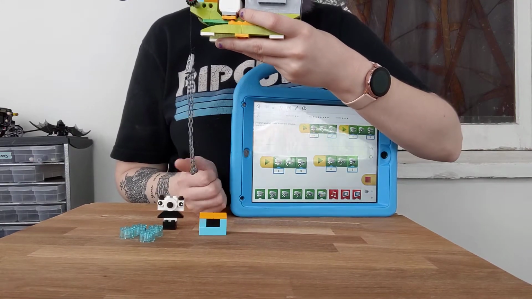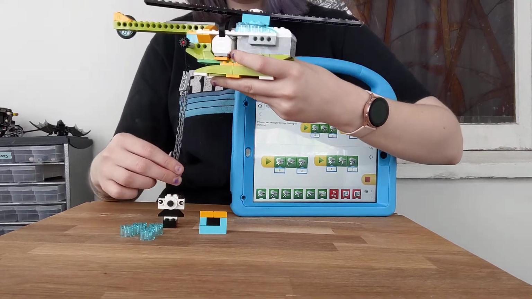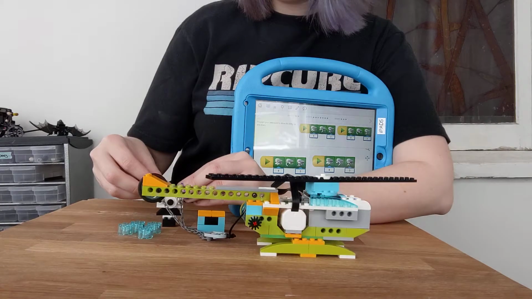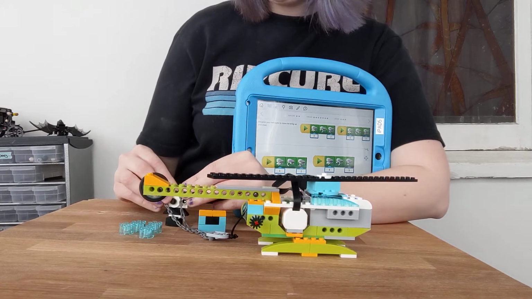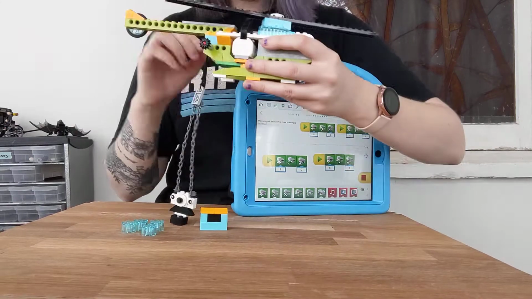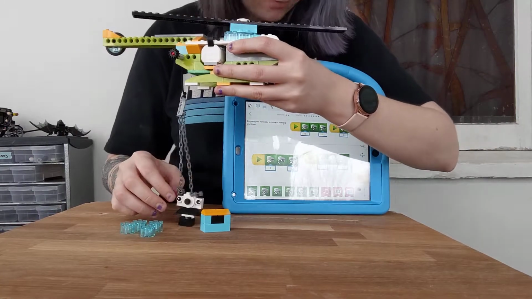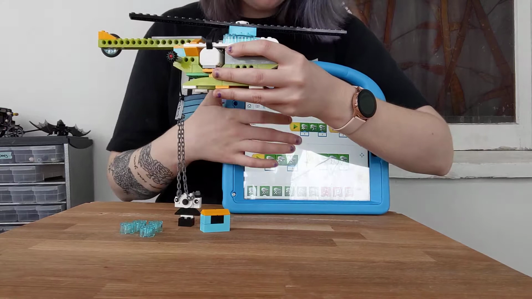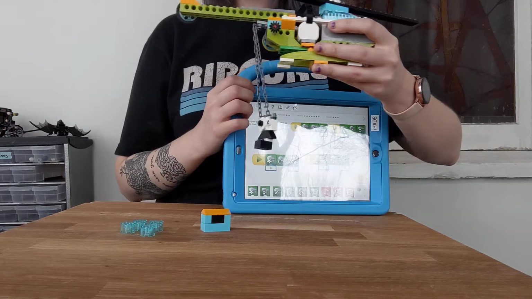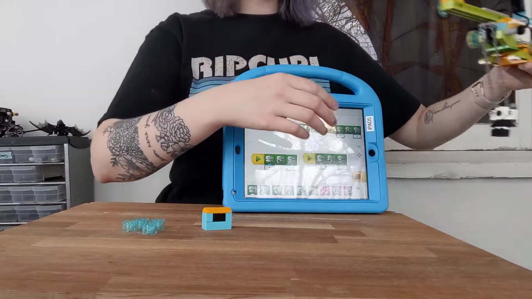So it could be dropping off supplies, or it could be picking up our panda. Here, let's pick up our panda. Take him away to a safer place. And then we're gonna just fly him away.